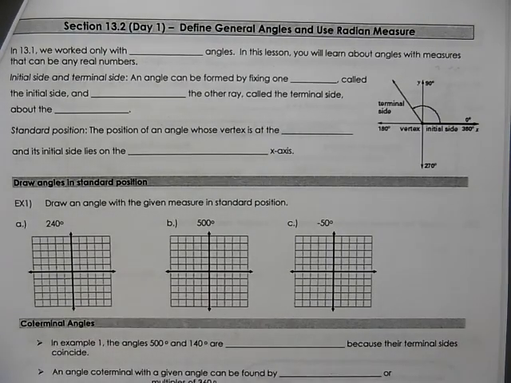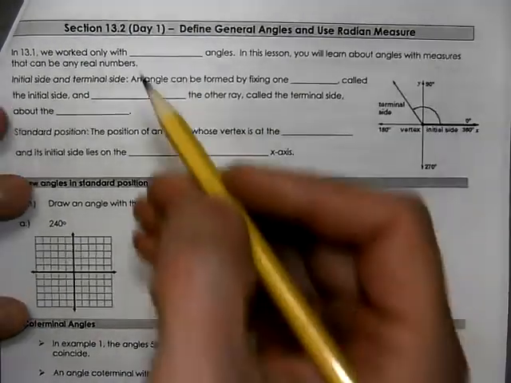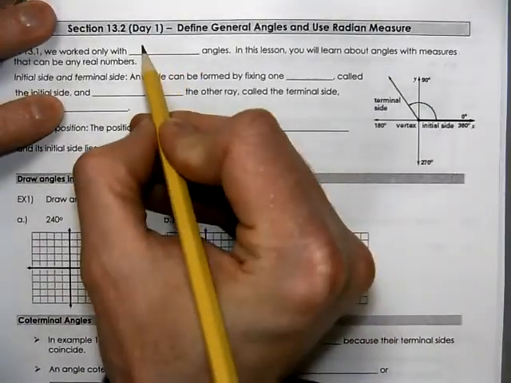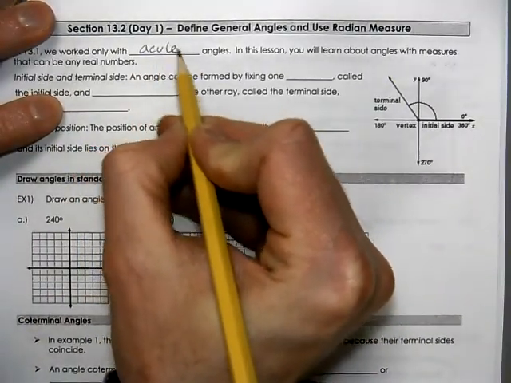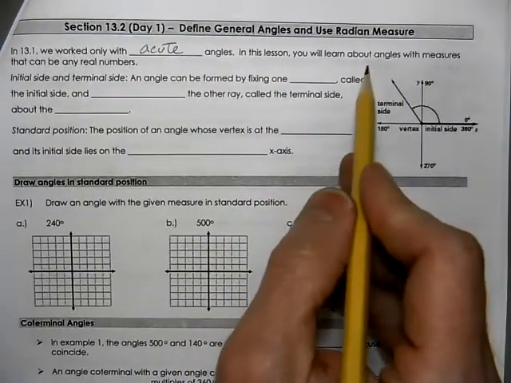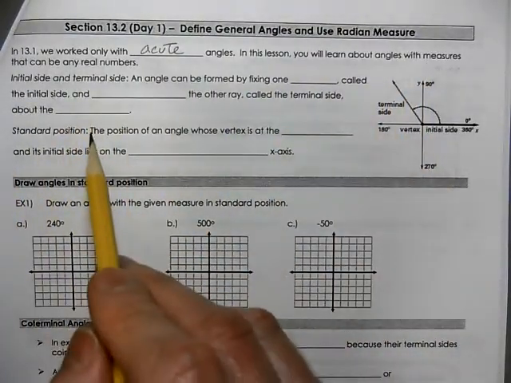This is Algebra 2 with trig. This is section 13.2, day 1. We're looking at angles and we're also going to look at radian measure. In the past, we've been talking about angle values for acute angles. In this lesson, we're going to talk about angles that can be much larger than that.